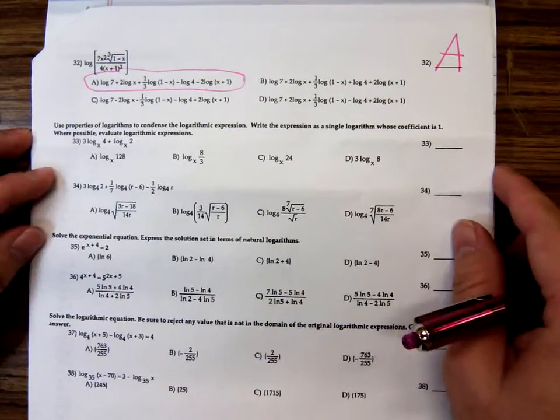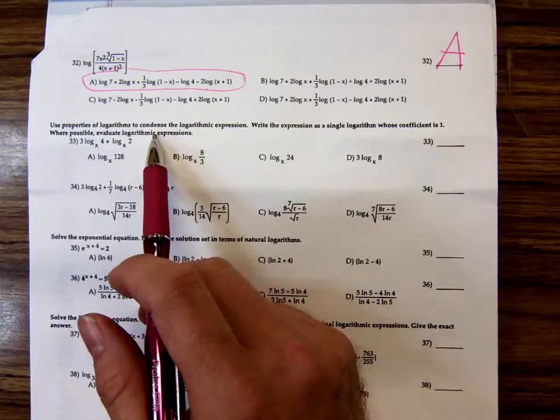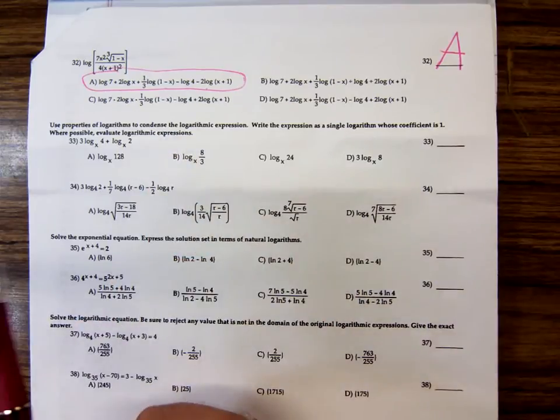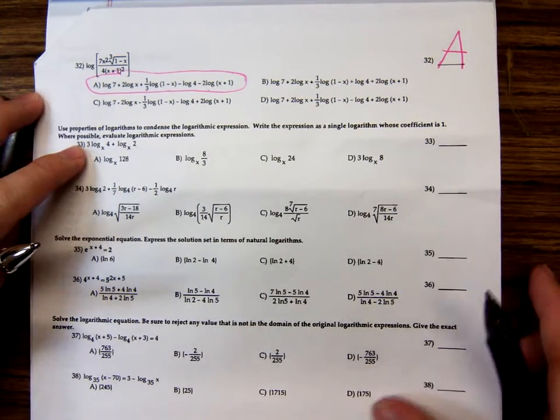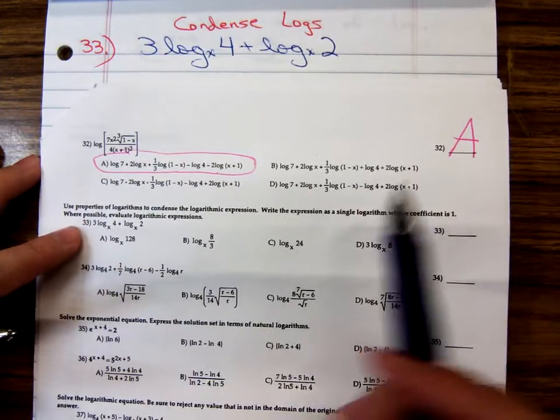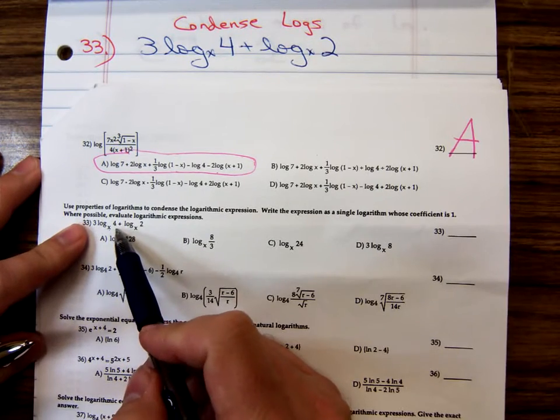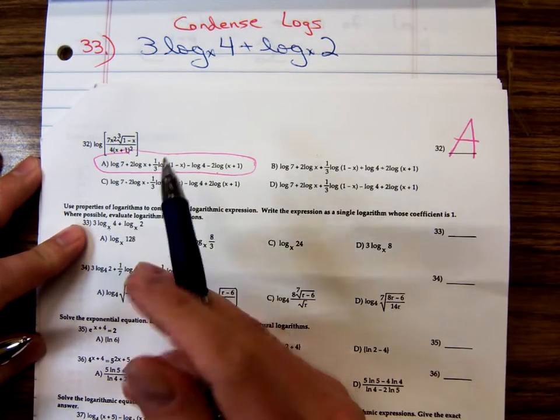Number 33, use properties of logarithms to condense the logarithmic expression. Write the expression as a single logarithm, its coefficient is a 1, and when possible evaluate the logarithmic expressions. Now we're going backwards, we're condensing the logarithms. To condense logarithms, first of all, let me make sure I've written the problem down correctly. Log base x of 4 plus log base x of 2.